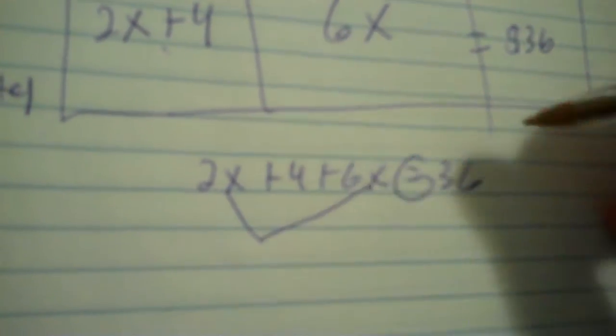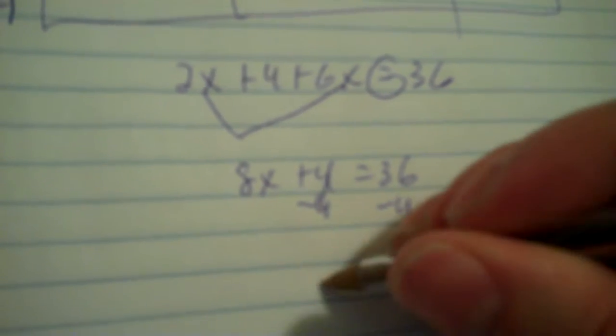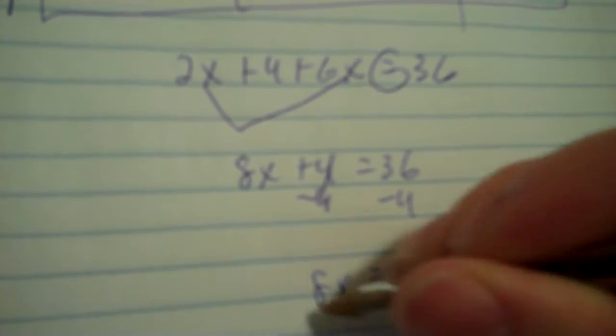Okay, so I combine my x's. It's going to be 8x plus 4 equals 36. And I subtract 4 from each side. 8x equals 32. Divide by 8, and x equals 4. So these 2 unknowns, I now know that x is 4. So the clown loaches, the cost per unit is $4, and the angelfish, 4 plus 2 is $6.